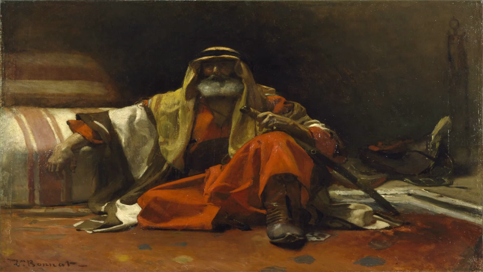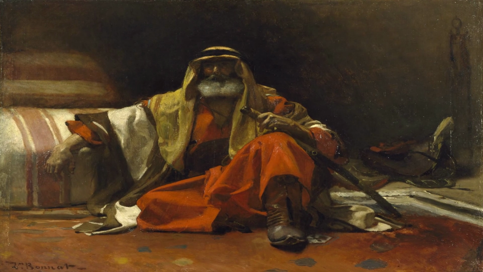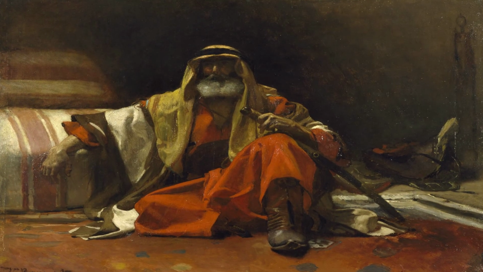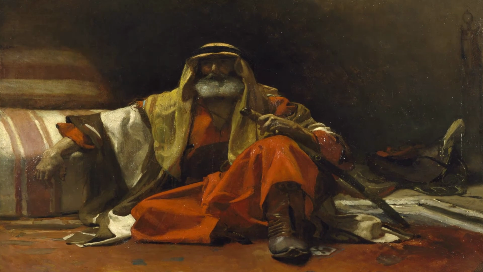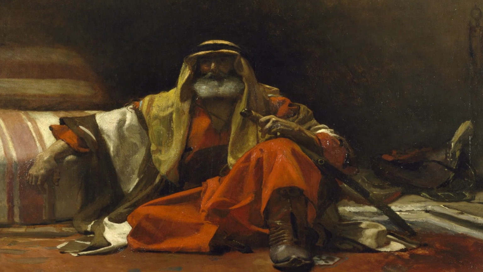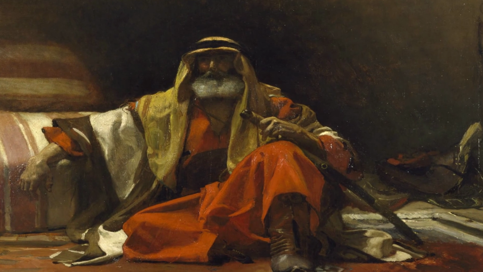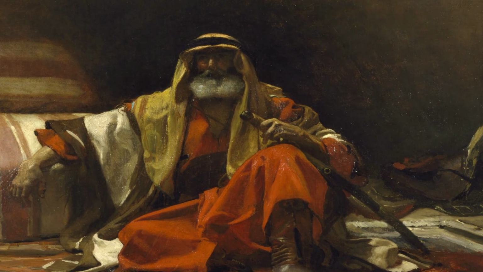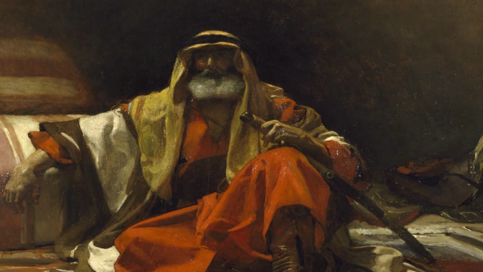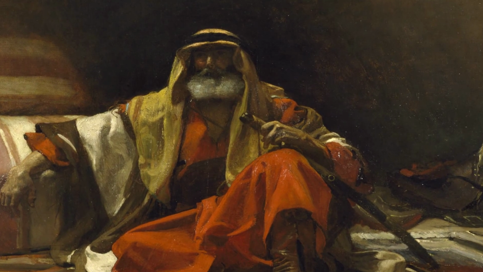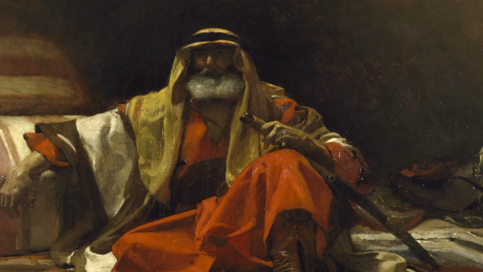It is also important to consider the broader context in which such paintings were produced and received. During the 19th century, European powers were expanding their influence in the Middle East and North Africa, and cultural representations often reflected or reinforced political and social hierarchies. Paintings like Bonnat's portrait of a sheikh were part of a larger visual culture that shaped Western perceptions of the region, sometimes obscuring its complexities and diversity. While Bonnat's travels provided him with some direct exposure to Middle Eastern life, the resulting artwork ultimately catered to European tastes and expectations.